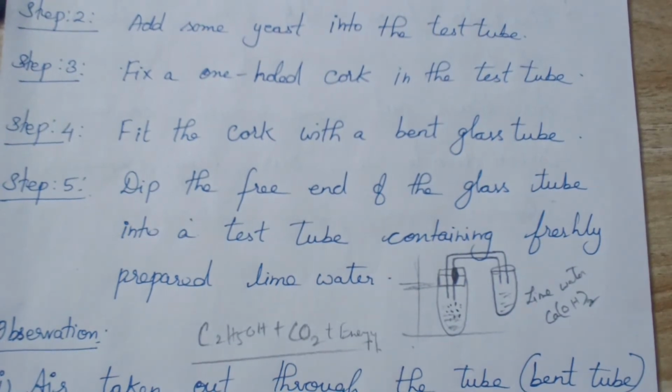Do you remember this? So this is your fermentation process: yeast breaks down the food particles into ethanol, and CO2 is produced in the process. That process is called fermentation.